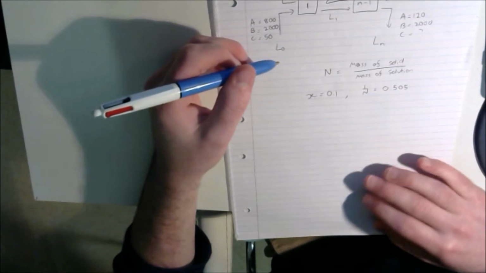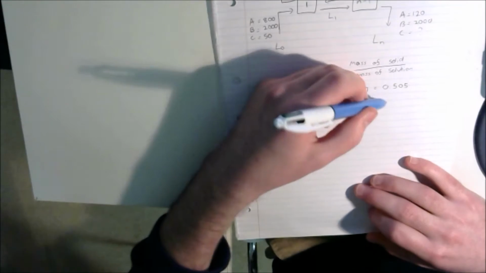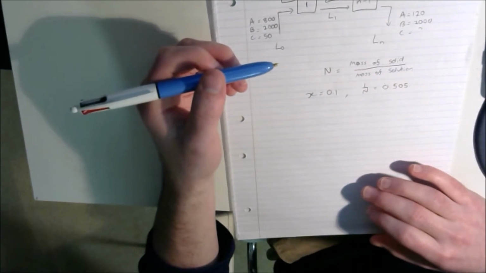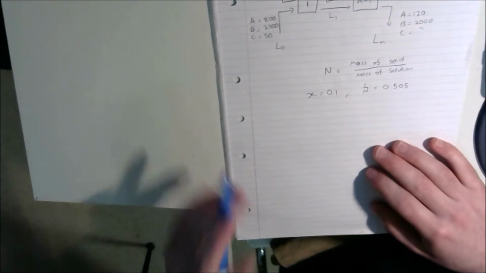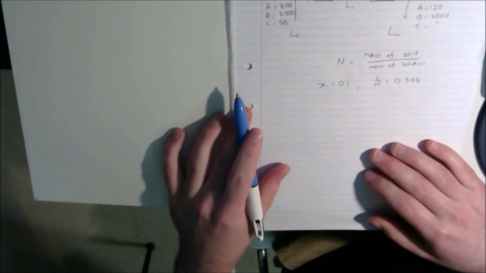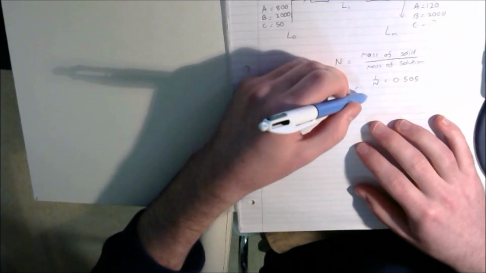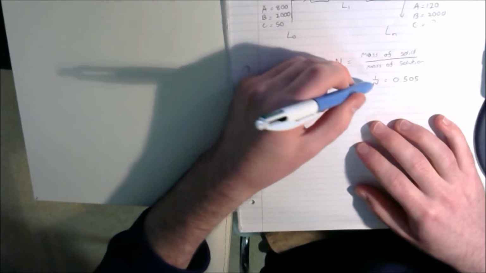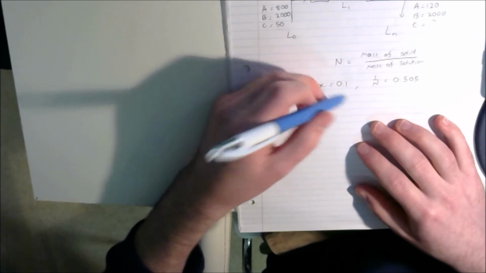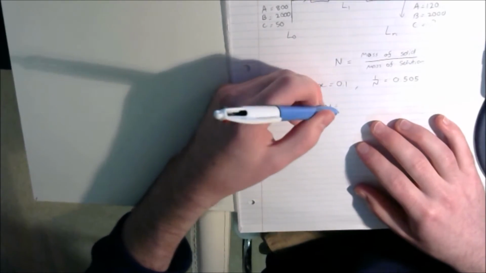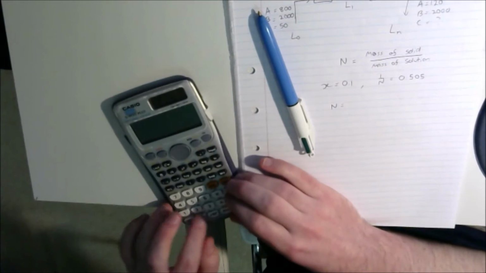So what we need to do now is take this guess, if you like, work through the numbers and see if it all checks out. And we can tell from that whether or not our guess was any good to start with. So if 1 over n is 0.505, we can say that n is going to be equal to 1 over that, so it's going to be 1.98.